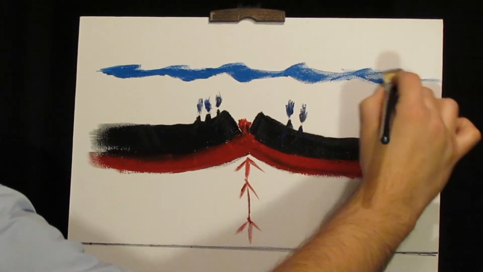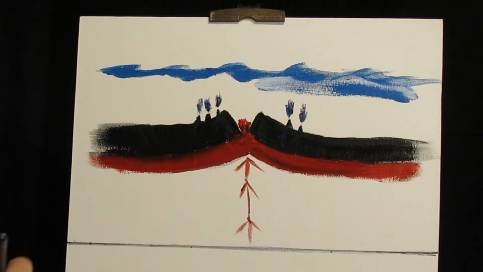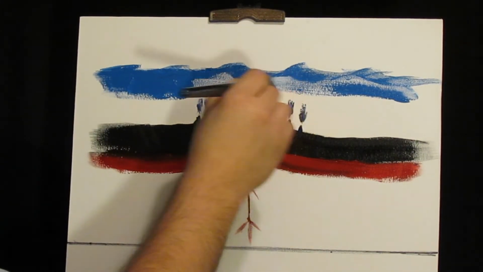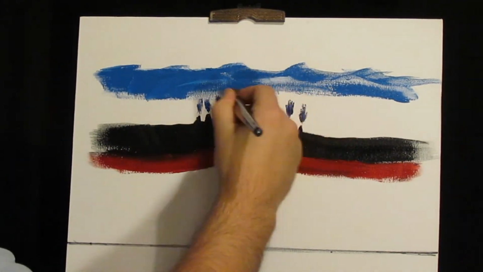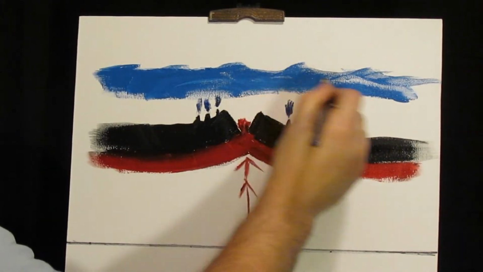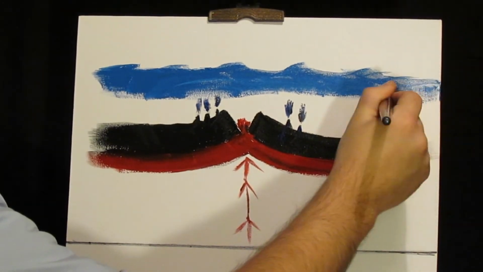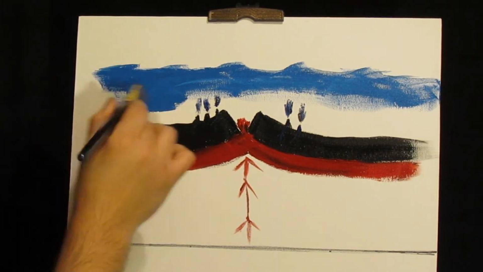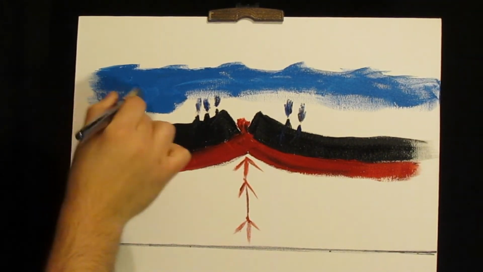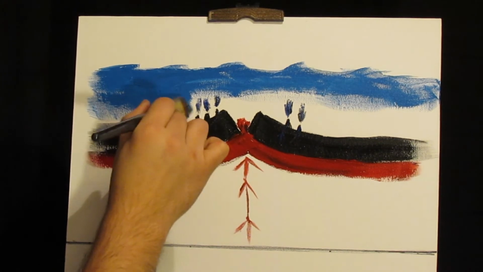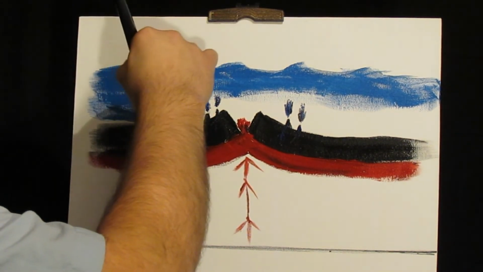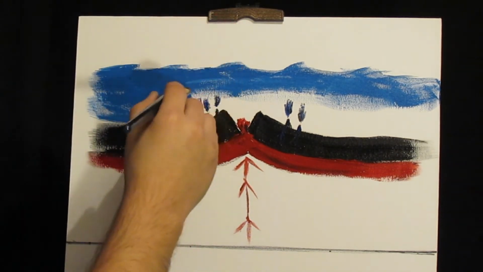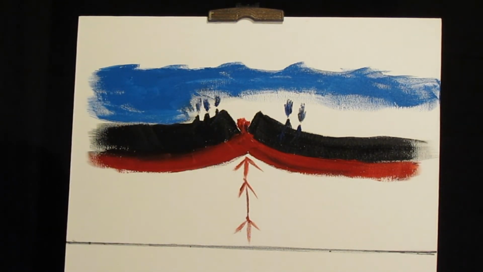Obviously, our diagram is not to scale. And we're just going to let it kind of trail off on the sides again. Blend in my black smokers here.